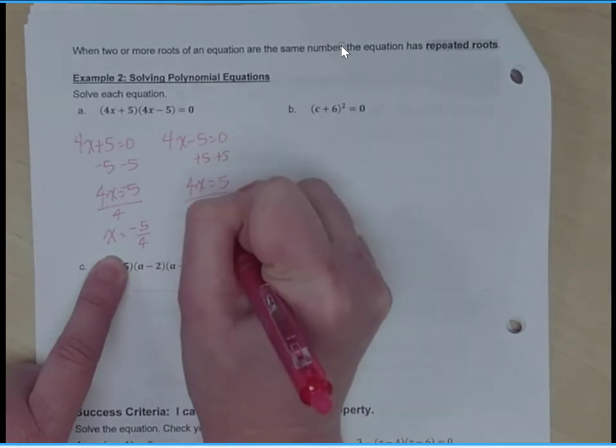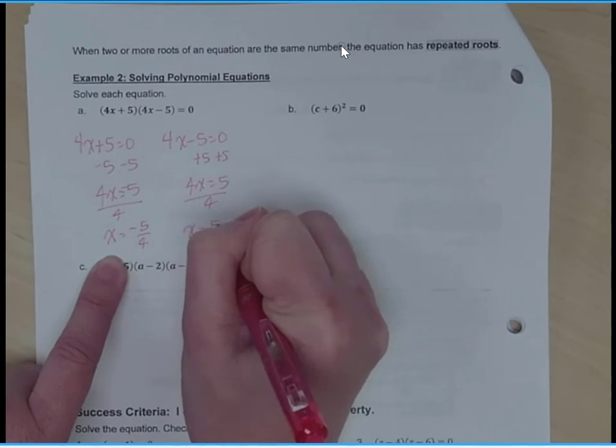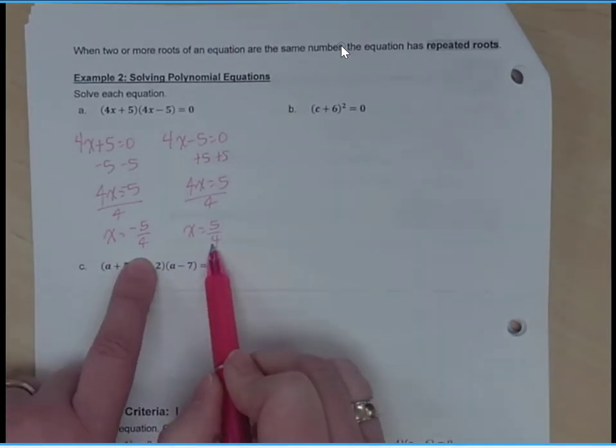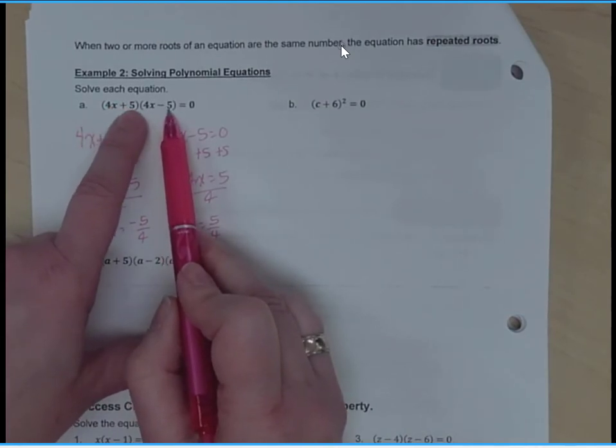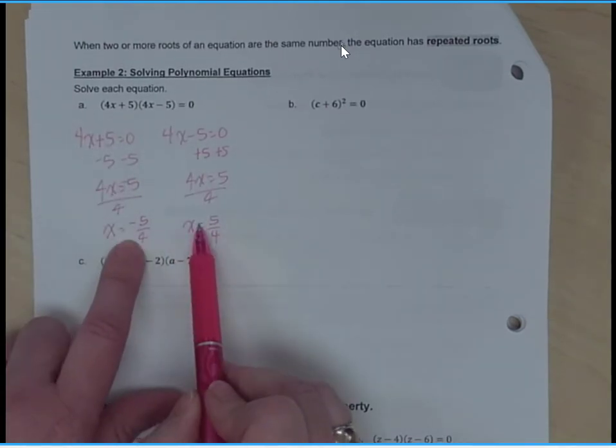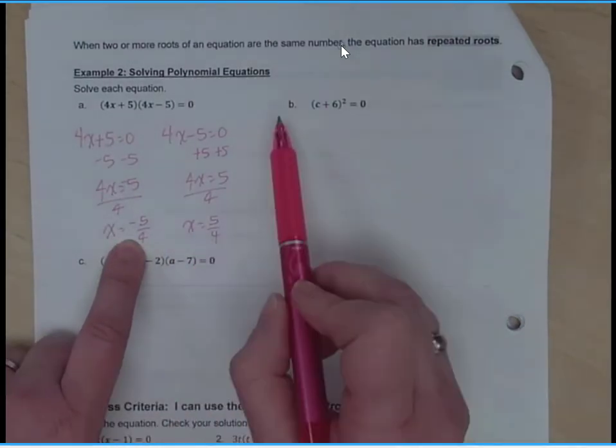Here, we're going to add 5 to both sides. 4x equals 5. Divide by 4. x equals 5/4. Notice these are opposites. The factors are not opposites, except the constant here is an opposite. So these solutions are going to be opposites.